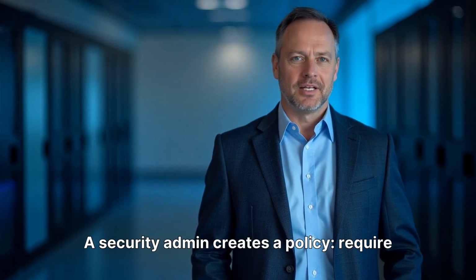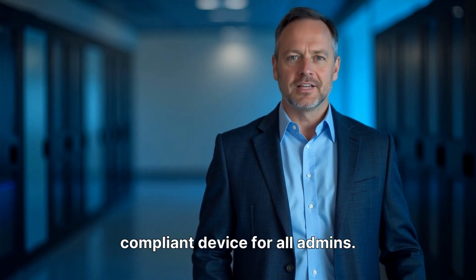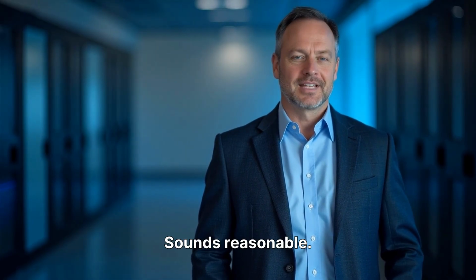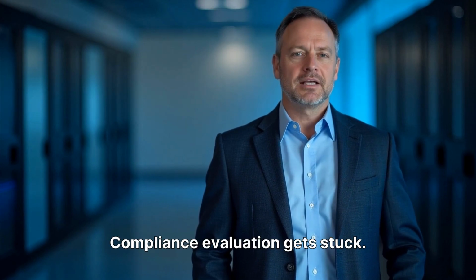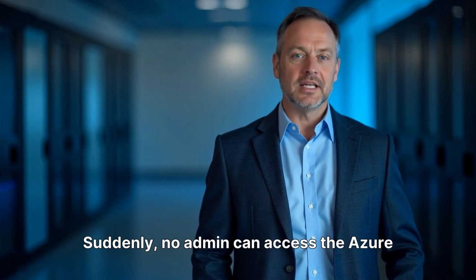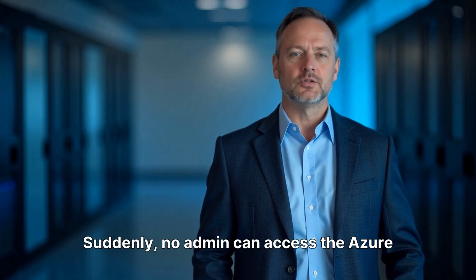Scenario 1. A security admin creates a policy. Require compliant device for all admins. Sounds reasonable. But Intune has an outage. Compliance evaluation gets stuck. Suddenly, no admin can access the Azure portal.